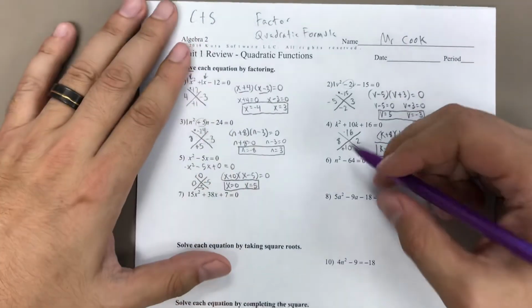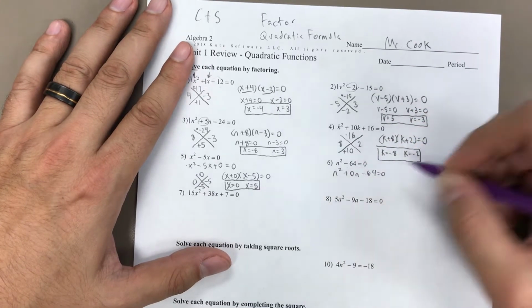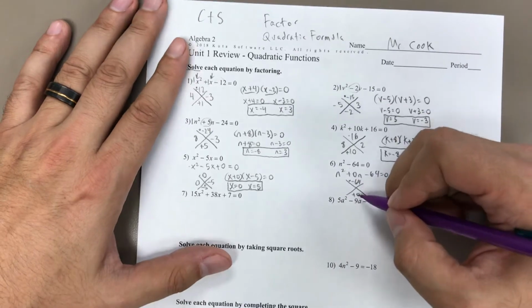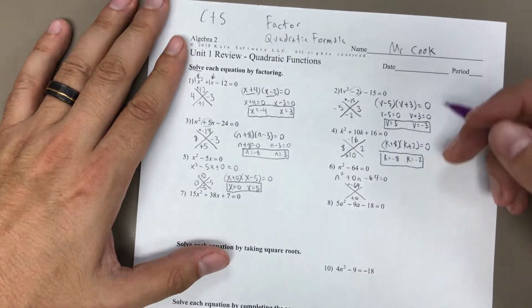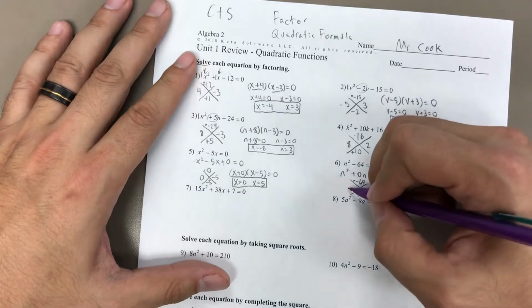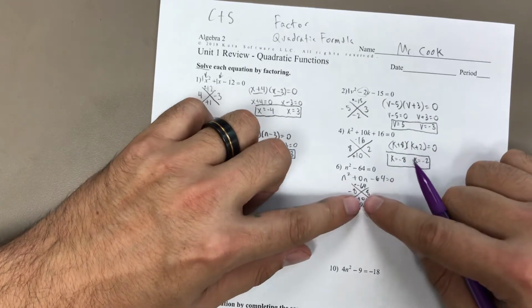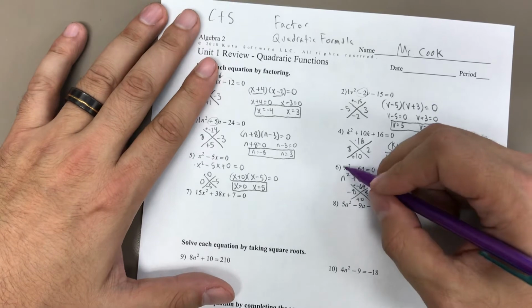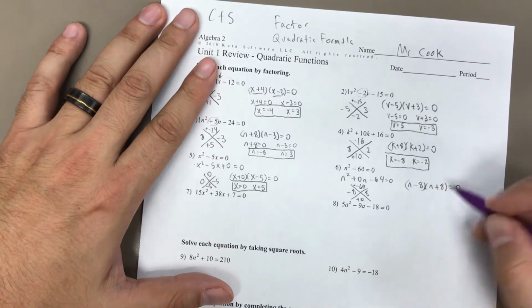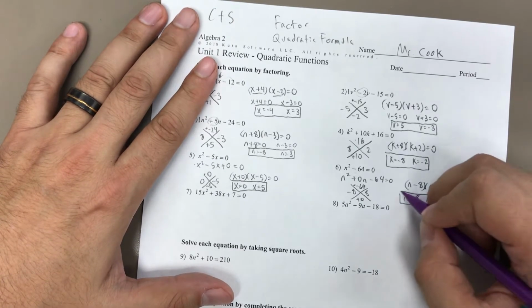All right, number 6. So there's no n value in between, so this becomes n squared plus 0n minus 64 equals 0. So I need to find numbers that multiply together to be negative 64 and add together to be 0. Well, 64, its factors are 1 and 64, 2 and 32, 4 and 16, and then 8 and 8. So if we use negative 8 and positive 8, those multiply together to be negative 64 because one's positive, one's negative, and they add together to be 0. So to factor this out, I just use the 1 for my lead coefficient on n, so n minus 8, and then also n plus 8 equals 0. So if I solve each of these, I get n is equal to 8 for one answer, and then n is equal to negative 8 for the other one. So there's my answers for number 6.